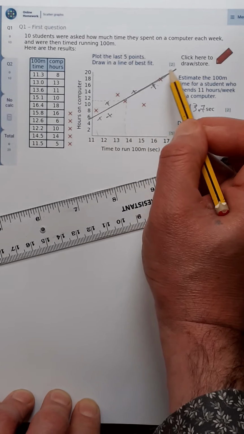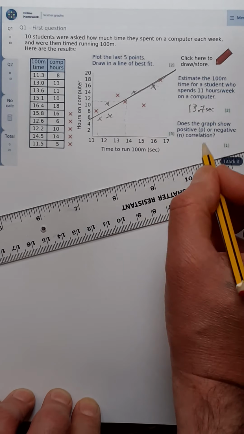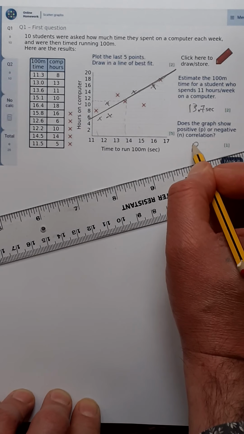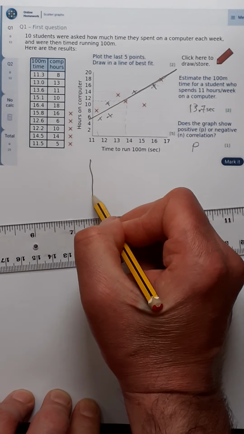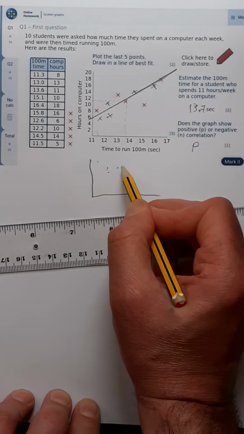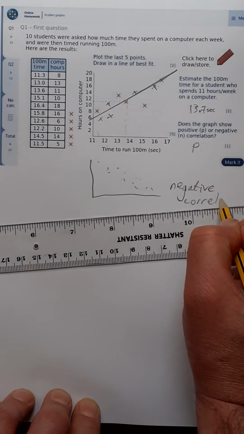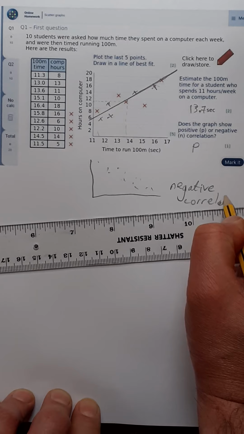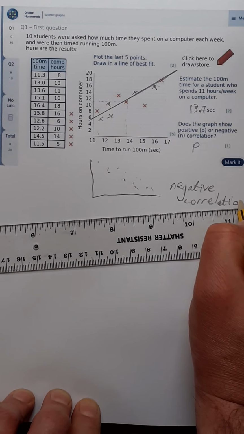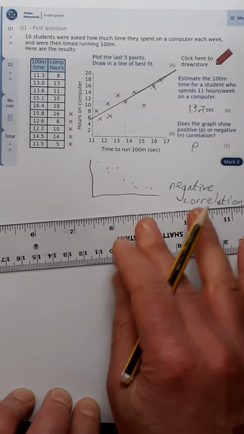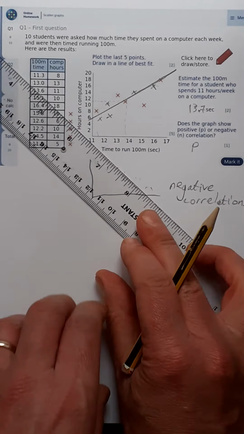Okay, then it says, does it show positive or negative correlation? Well, the line's going up as it goes to the right, it's going in a positive direction, so I'm going to call that a positive correlation. Okay, if I had an example where the points were going down like this, then I'd call that a negative correlation, and I think you'll probably have one of each of these examples when you load up your My Maths. Okay, and obviously if it's a negative correlation, I'm not going to go anywhere near the origin. I'm just going to put my line of best fit in like that.